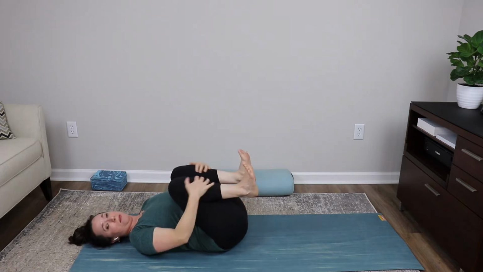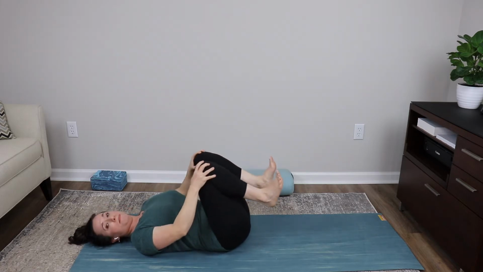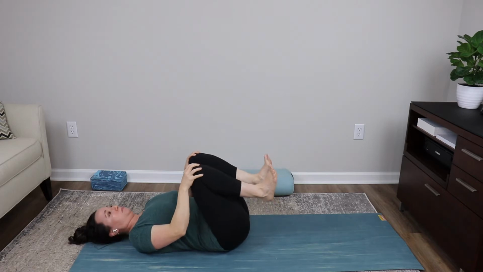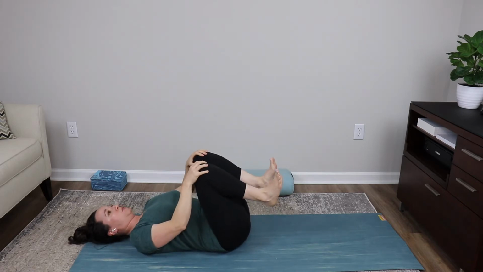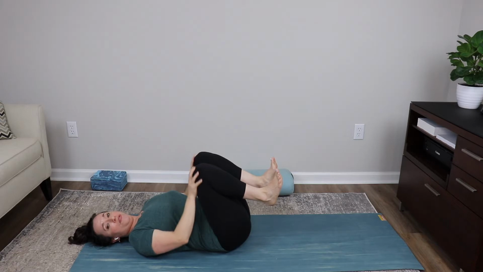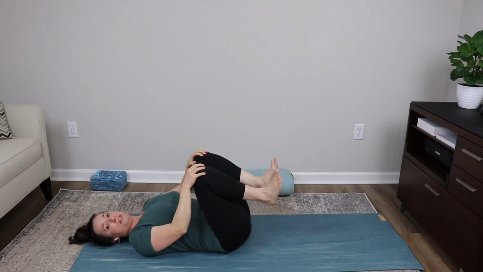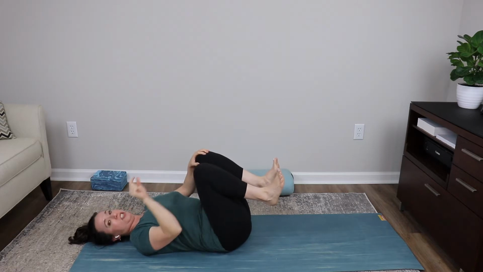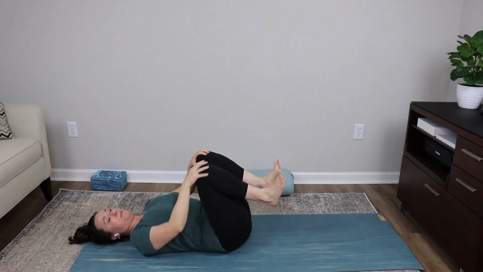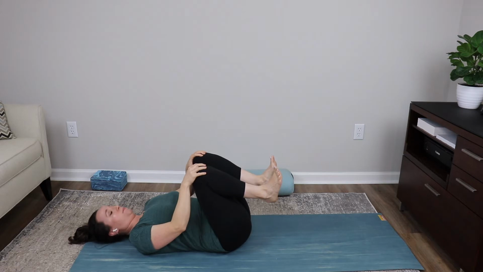Now take those toes, point them back up again. Slowly bring the knees away from your chest. As you bring your knees away from your chest, you'll feel if you go too far that your back begins to arch. So get that position that you feel that your back is just a little tiny bit off of the mat. Hold that position.